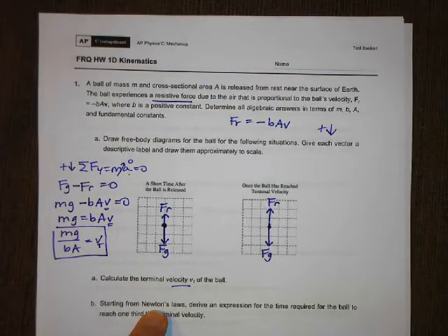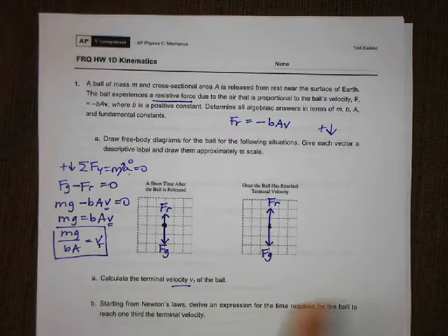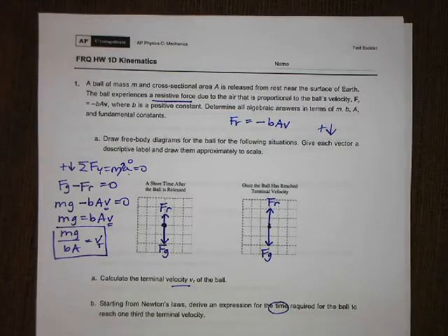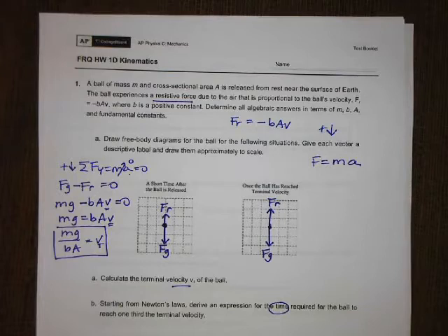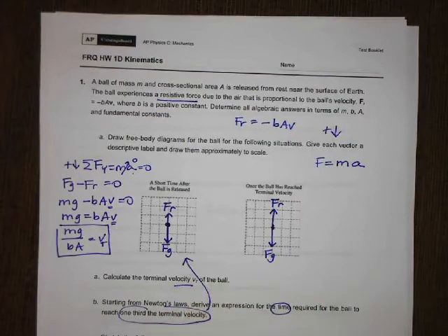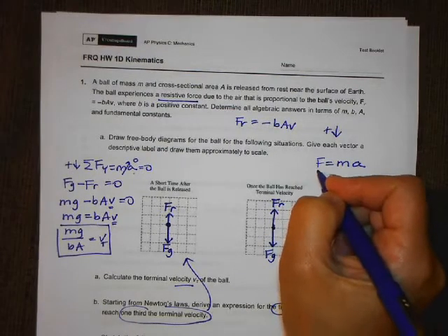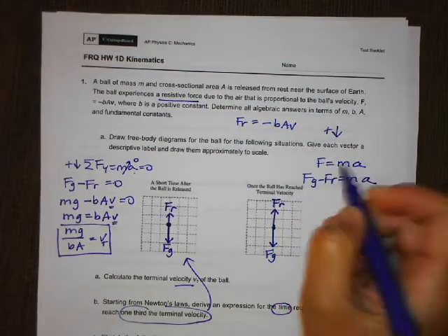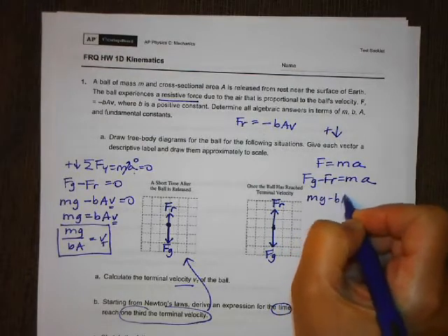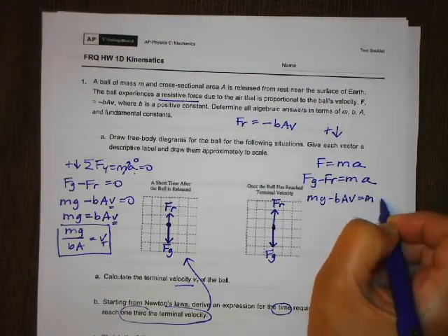Starting from Newton's second law, derive an expression for the time required for the ball. They're telling you you're starting with Newton's second law, so the first thing you need to do is write down F is equal to ma. But now it says for 1/3 terminal velocity, so I end up using this diagram. Again, I'm going to have F_g minus F_r, but now it's equal to ma. So then I'm going to have F_g minus bAv is equal to ma.